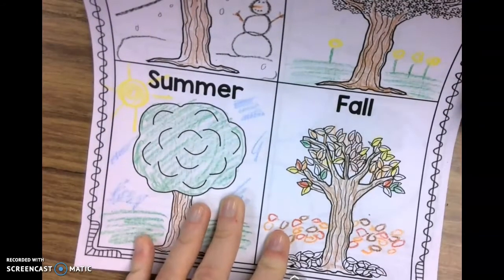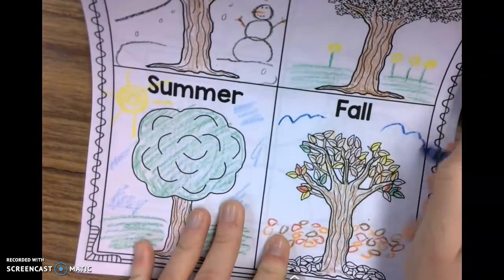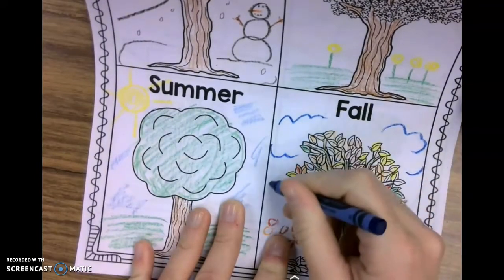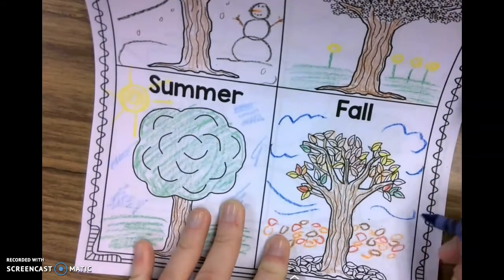And maybe this time it's a little stormy. It kind of gets a little cold in the fall. Or windy. I'll draw the wind whistling by.